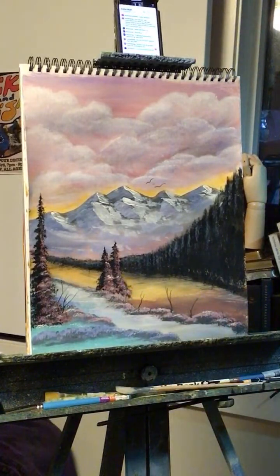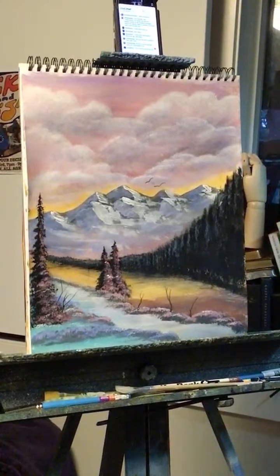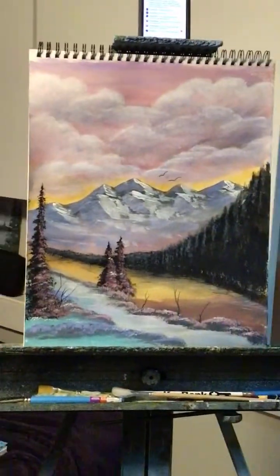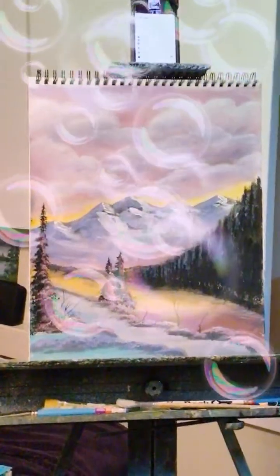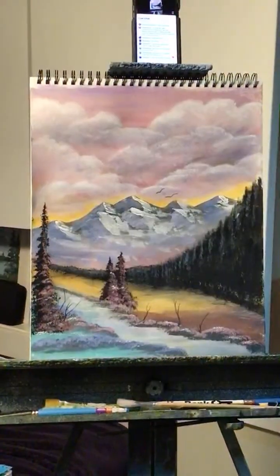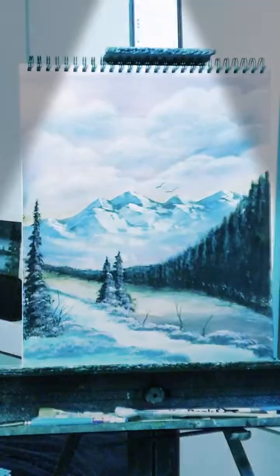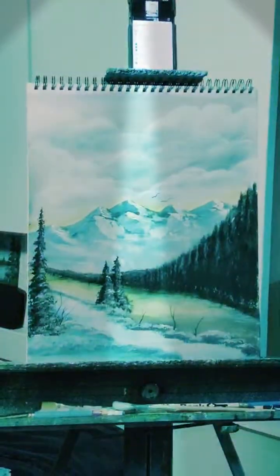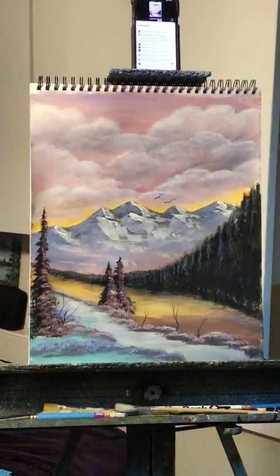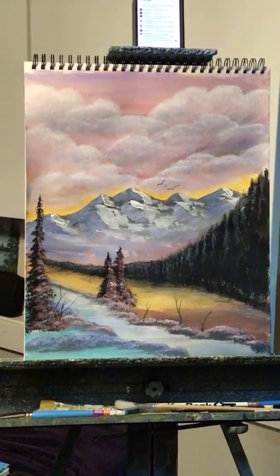All right, guys, I think that's it. That's all I'm going to do on this one. I like the way it turned out. I think the girls are going to like this one with all them pastel colors. That one will sell.